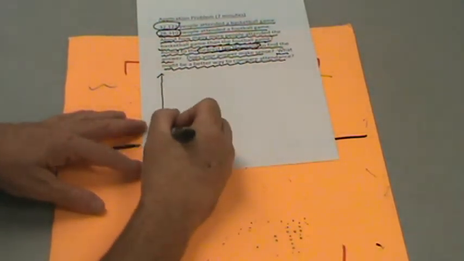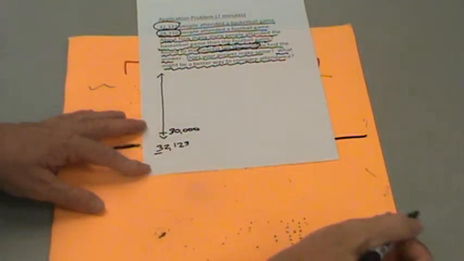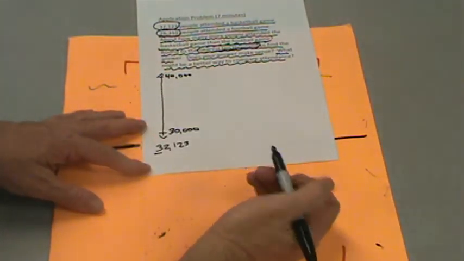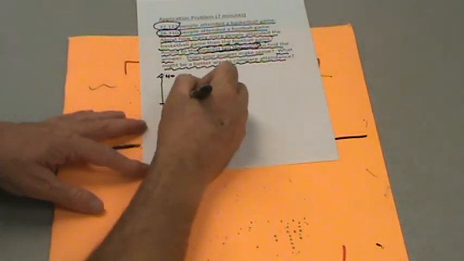Let's make our endpoints. 30,000, and go ahead and write this down so you get the hang of it. And 40,000, because we're talking about 10,000s, right? So what's halfway between 30 and 40? 35. And we're going to call 35, 1, 2, 3. All right, there we are. So now where's 32,123 going to wind up at?